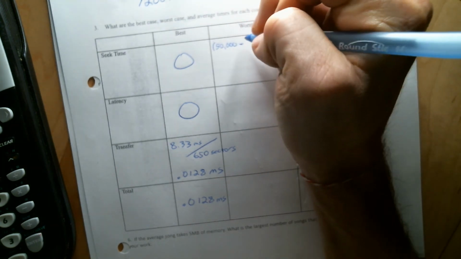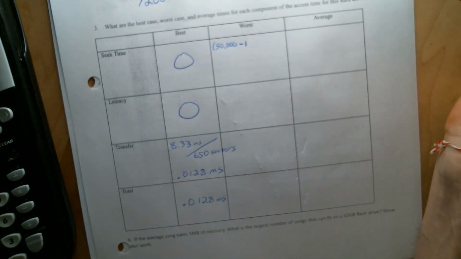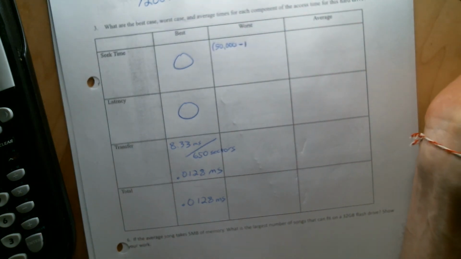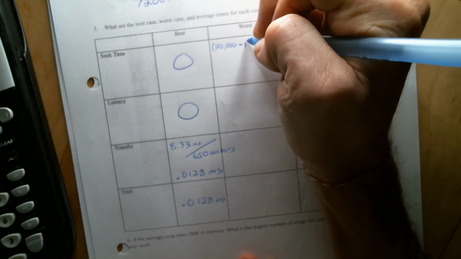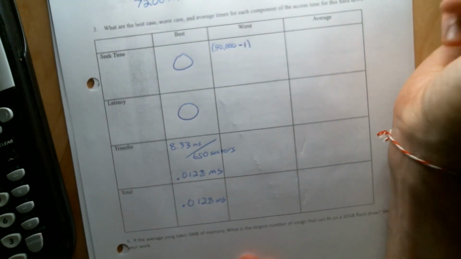You take the total number of tracks and subtract 1, because to move from the innermost to outermost, it's going to be 1 less than the number of tracks. Imagine something smaller where there's only 5 tracks. To move from track 1 to 5, you're actually only moving 4 times. So that's the number of times we need to move.